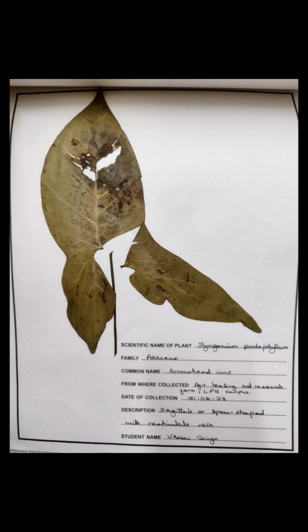My first specimen is called an arrowhead vine from the family Araceae, and the scientific name of the plant is Syngonium podophyllum. Its description: sagittate or spear-shaped leaves with reticulate venation and smooth margin.